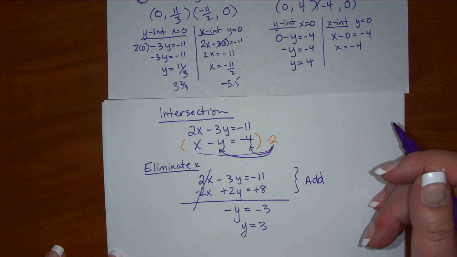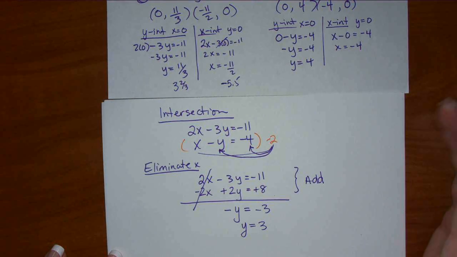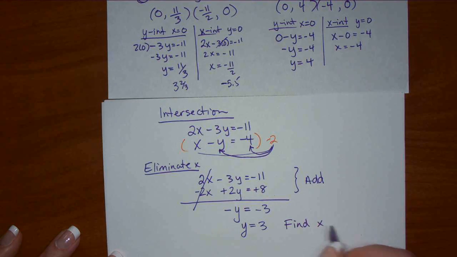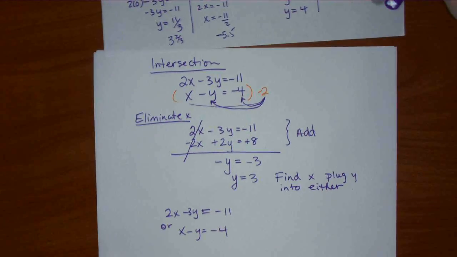Now what do we do with the y value? We put it into one of the equations. Put it into either equation. So to find x, plug y into either equation. Which equation do we like better this time? I think the second one would be my choice.